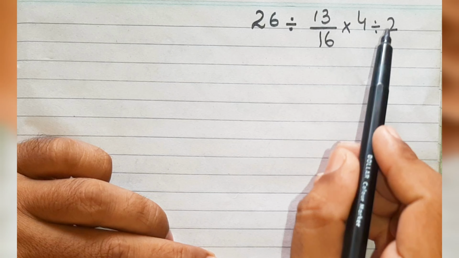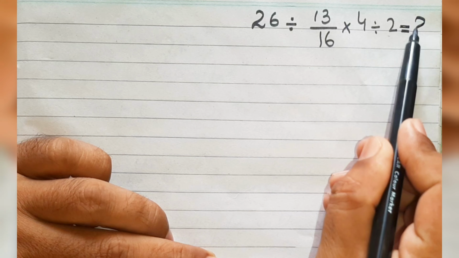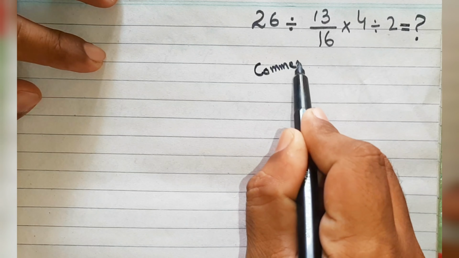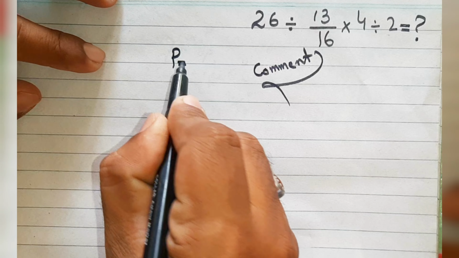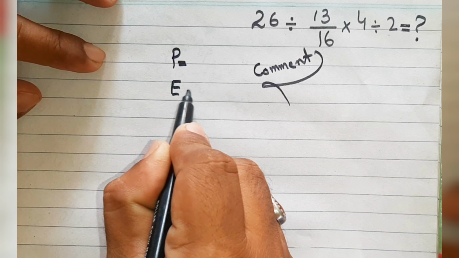This PEMDAS question looks easy, but it's tricky. Can you solve it? If yes, comment your answer below. And if you're stuck, watch till the end. I'll show you how to solve PEMDAS problems step by step.